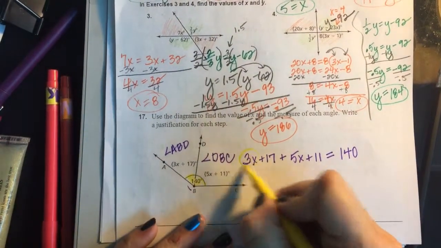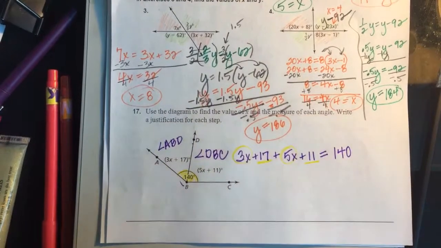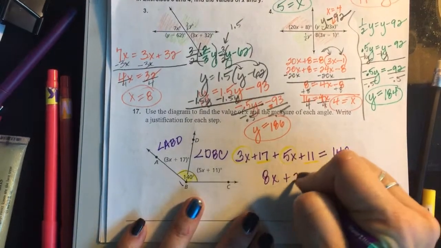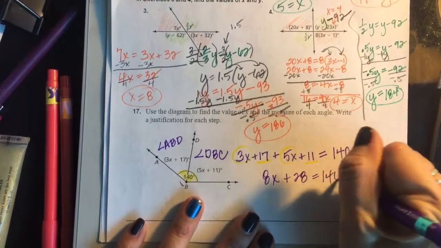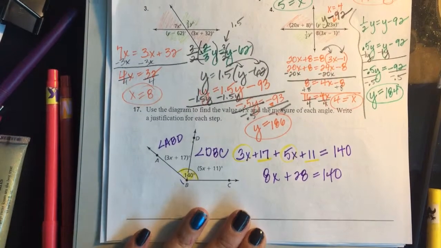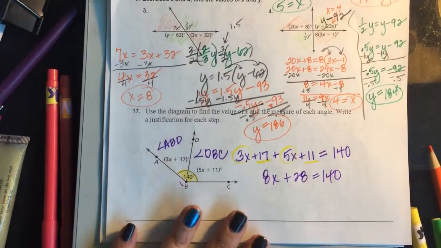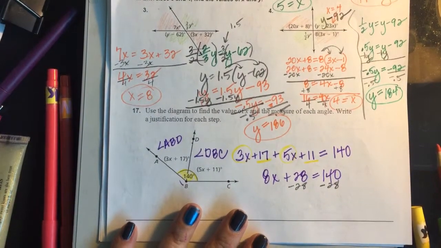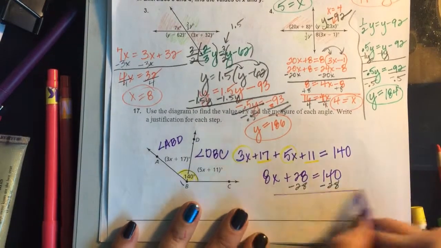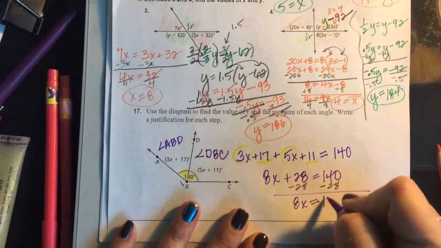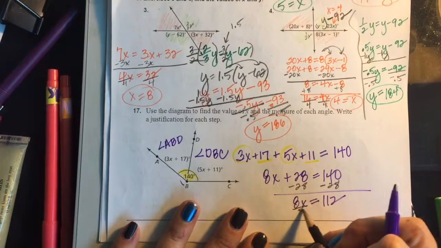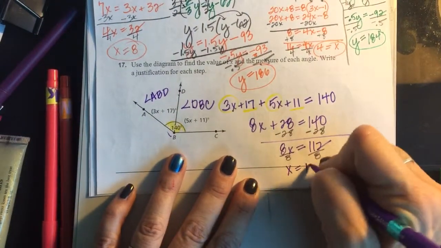And speaking of putting it together, my first thing is going to be to combine like terms on the left-hand side. 8x plus 28 equals 140. So I just combine like terms. I haven't even started undoing yet. I'm going to take 28 away from both sides. And that's going to leave me with 8x equals 112. And then I'm going to divide both sides by 8. And that's going to leave me with x is equal to 14.